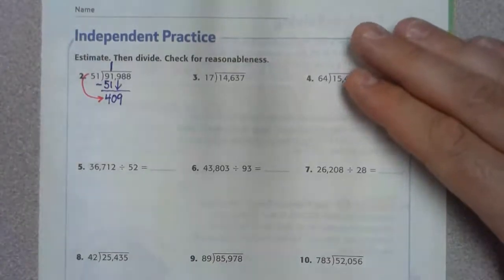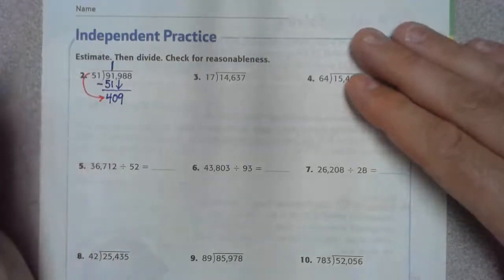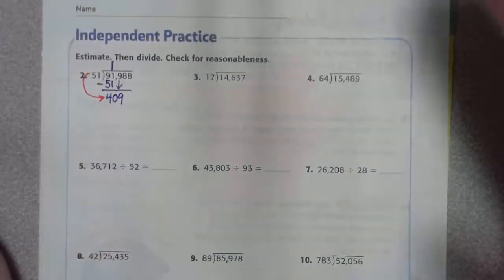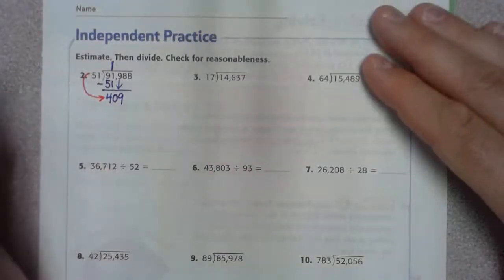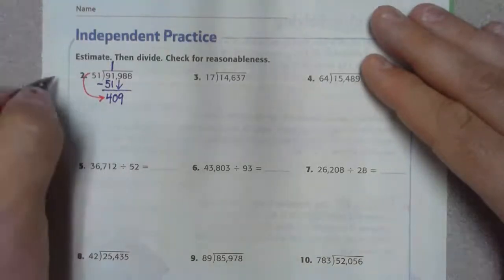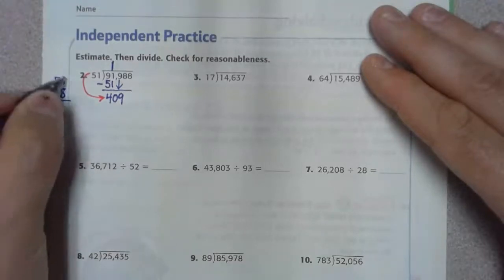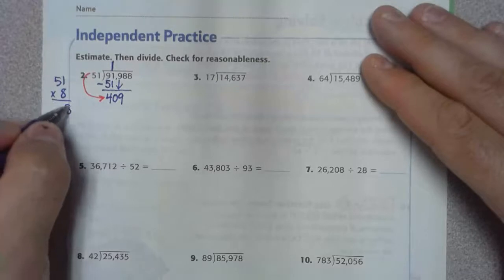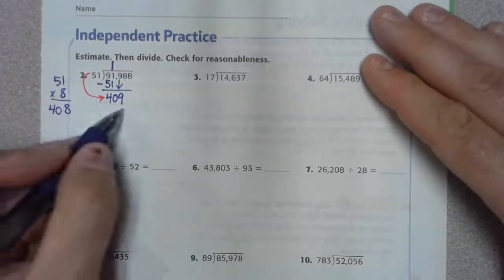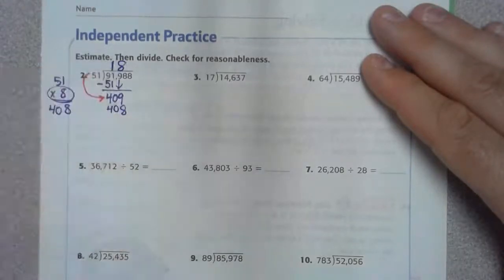So this is where, again, we have to guess. We got to say, well, I know that if this is 50, 50 times 8 is 400, right? So would we want to try 51 times 8? How many times 51 goes into 409? Maybe 8 times. So let's try that and see if that works. What's 8 times 1? 8. What's 8 times 5? Hey, that works really good, doesn't it? It's only 1 off. So put 408 there. We're going to put an 8 right here.